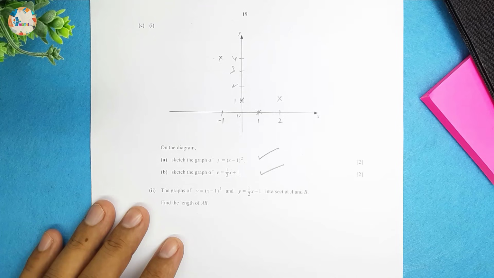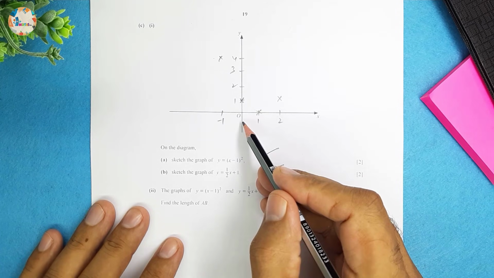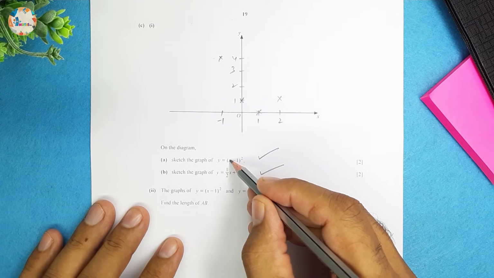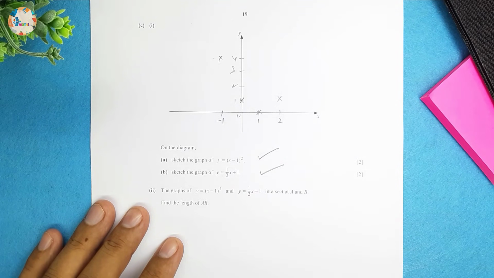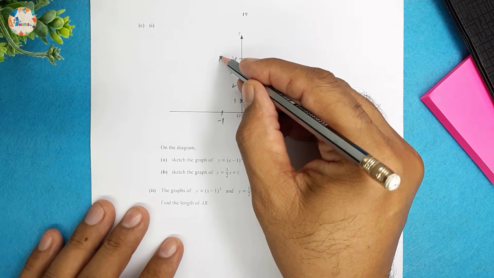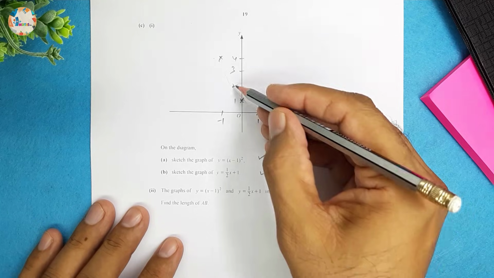So we can check for x is equal to basically 4. If we replace here 4, it will be 3, and 3 squared will be 9, so it will be moving up like this. So basically we have to draw a curve like this.